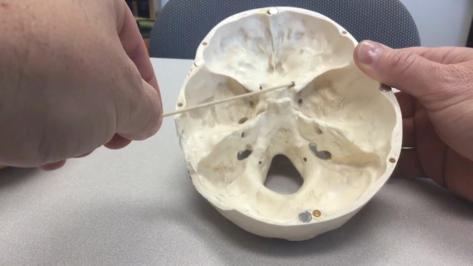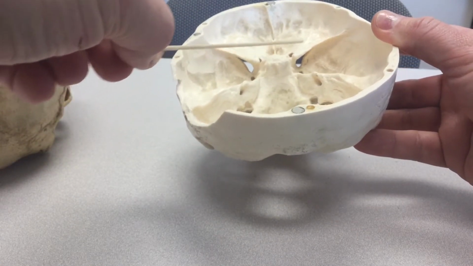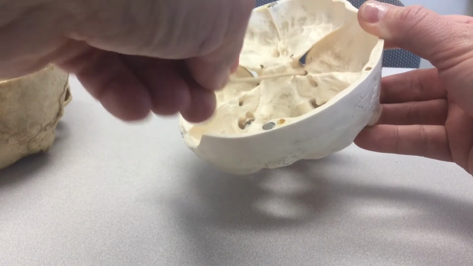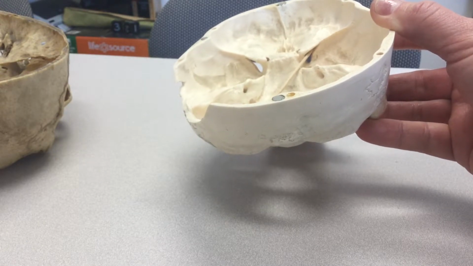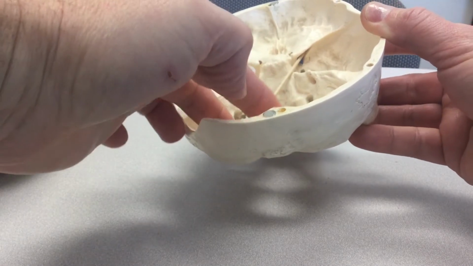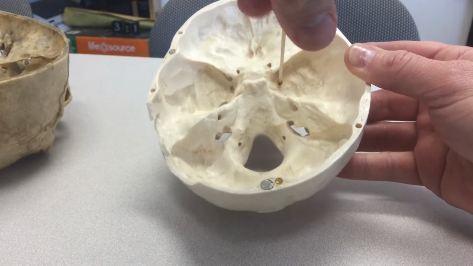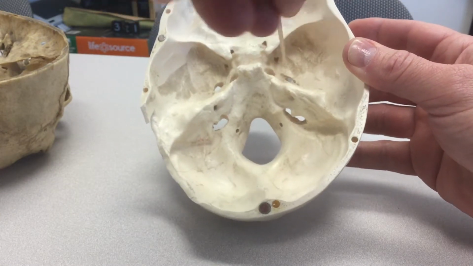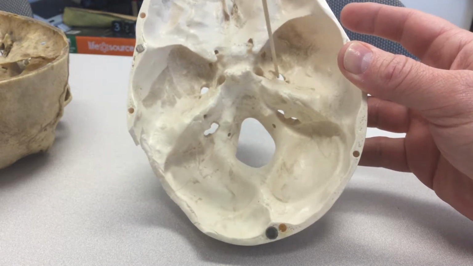Okay, then as we move back from there, you can see up underneath the lesser wing right here this sort of teardrop-shaped opening. That is the superior orbital fissure. That's going to transmit several cranial nerves. And then as we go back from there, there's this rounded one right there. That's foramen rotundum. And then as we come back here, we see a sort of oval-shaped one. That's foramen ovale.